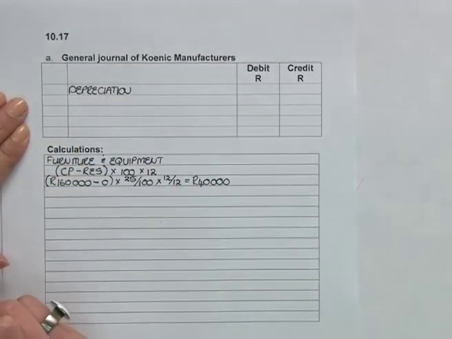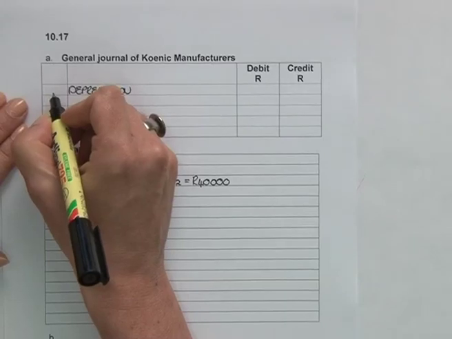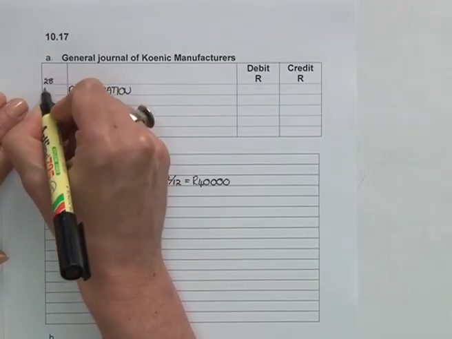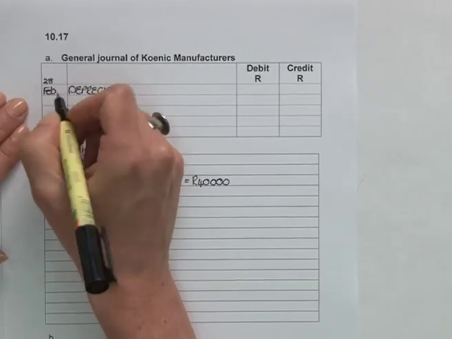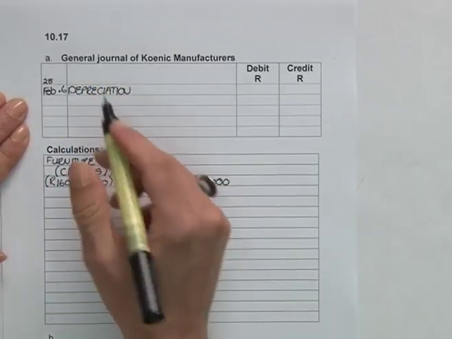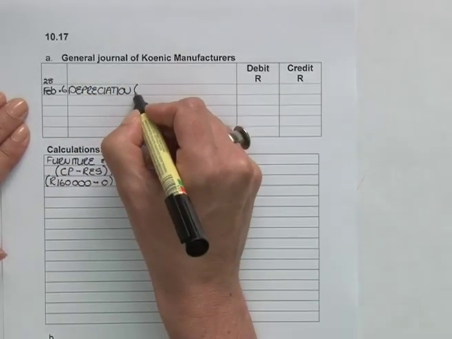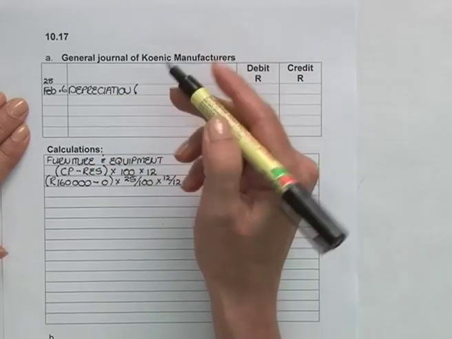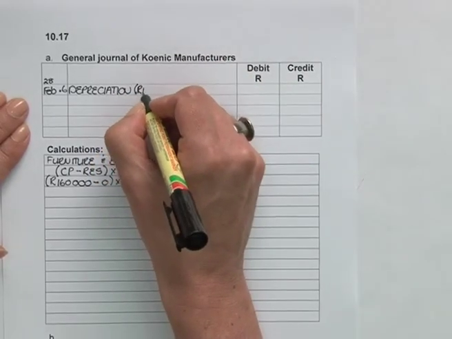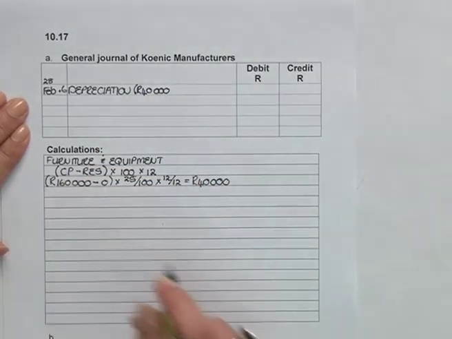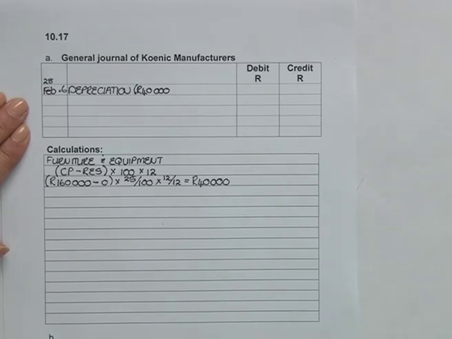So we debit the depreciation. This will occur at the end of the financial year, which will be 28 February 20.6. I debit my depreciation, and remember we use one expense account for the depreciation on all the classes of assets. So I will start with my 40,000 in a bracket, and then my credit will go to the accumulated depreciation on the specific class of assets.